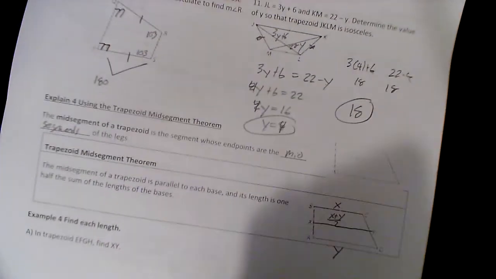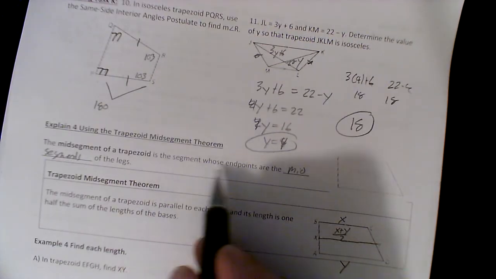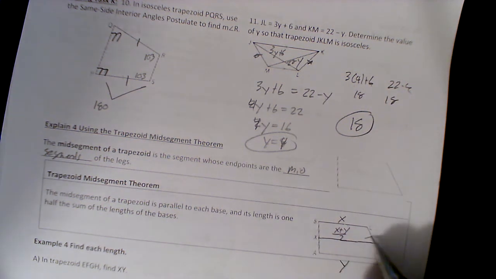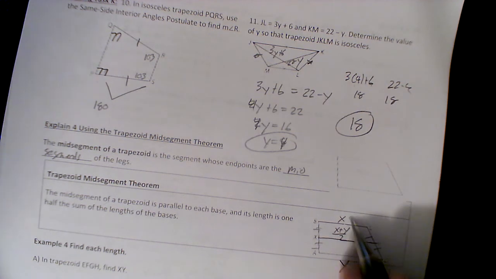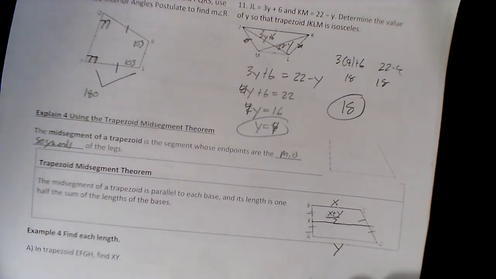There's one more theorem, and it's the mid-segment theorem. So if you draw a segment whose endpoints are the midpoints of the legs, that means halfway through these legs, right, making two. Here's the lengths. This is half the sum of those. So if I made this x and this y, that would be x plus y divided by 2.